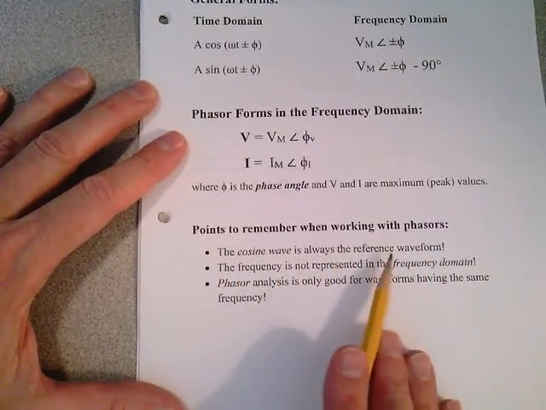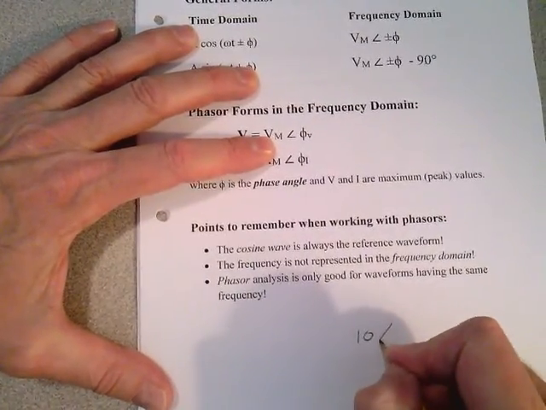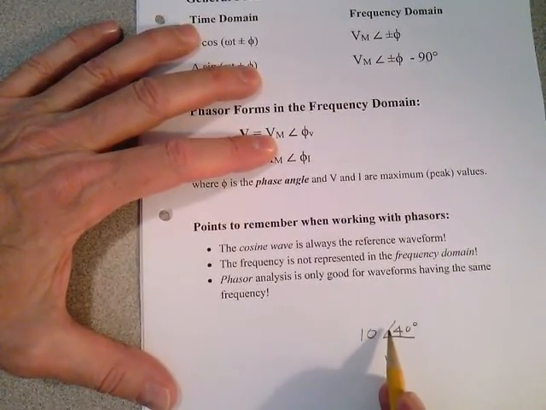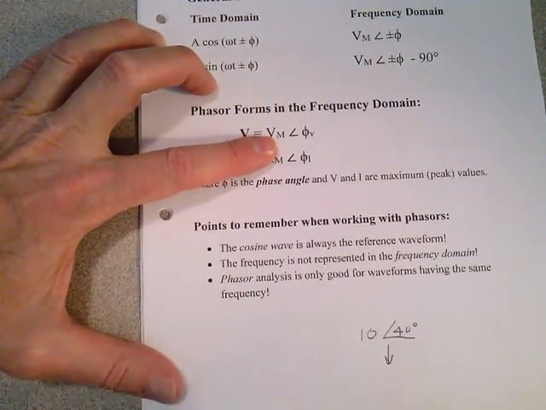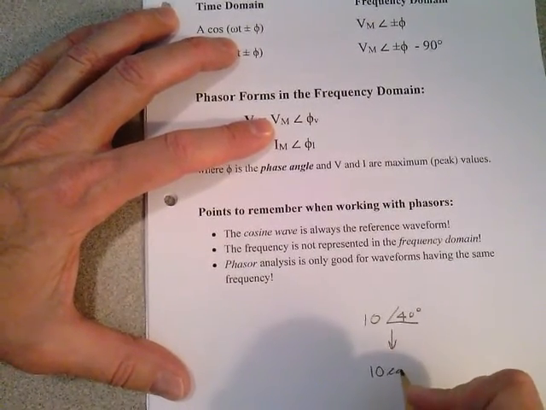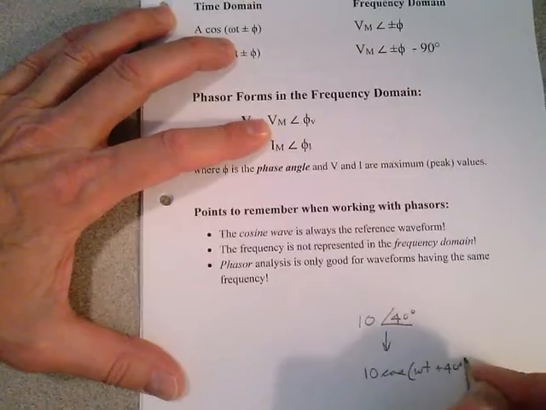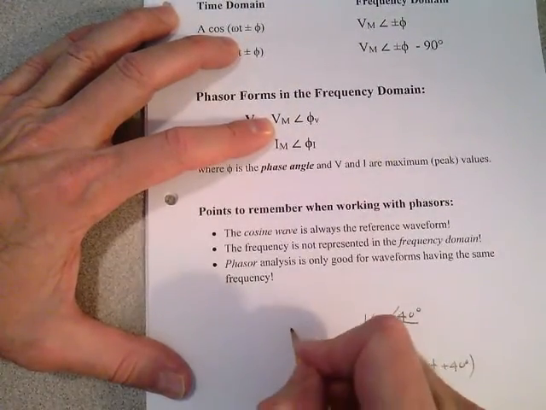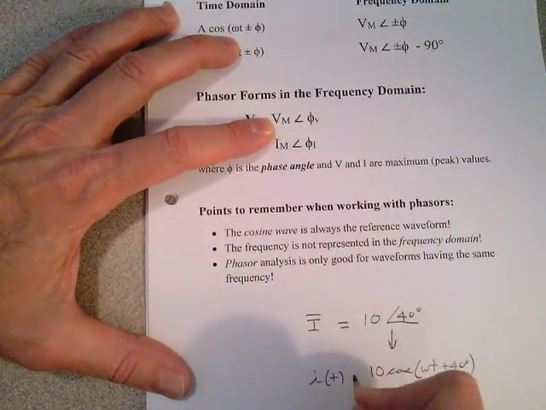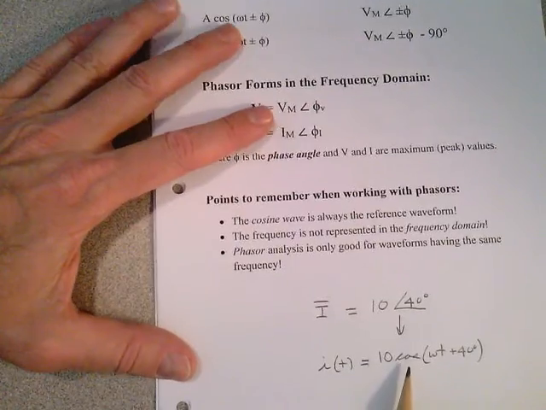The cosine wave is always the reference waveform. Whenever you see 10 at an angle of 40 degrees, and you want to take that from that frequency domain back to the time domain, remember it's going to be 10, the peak value, times the cosine of omega t plus 40 degrees. Whether that's current or voltage. Frequency domain, time domain.